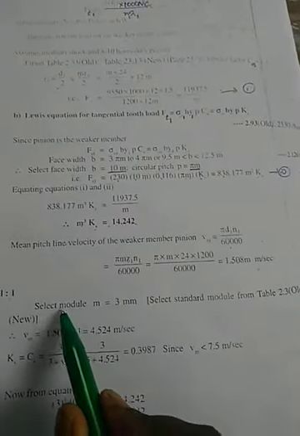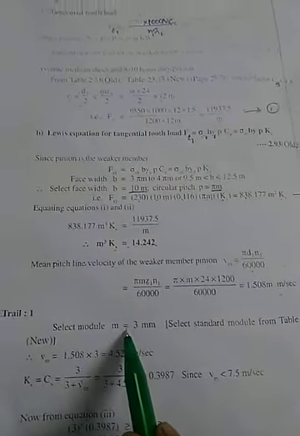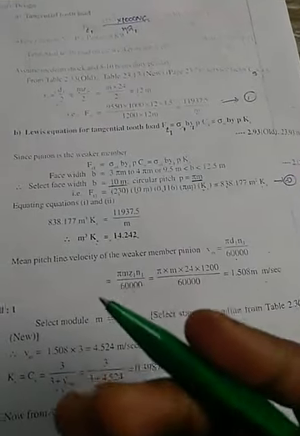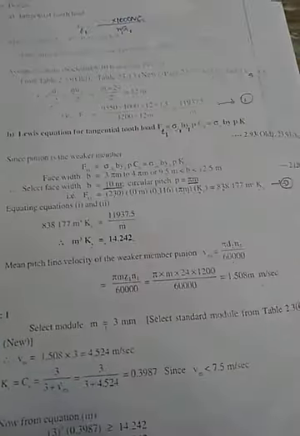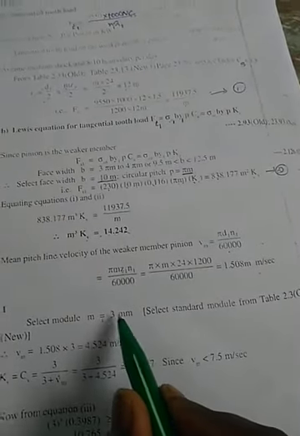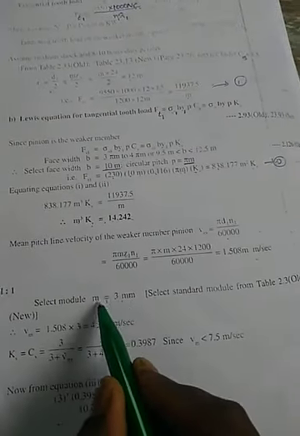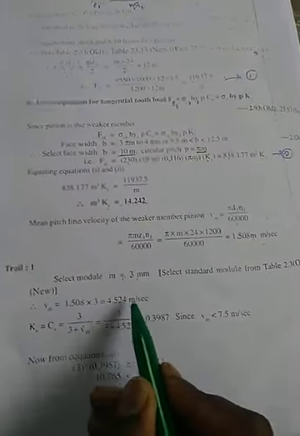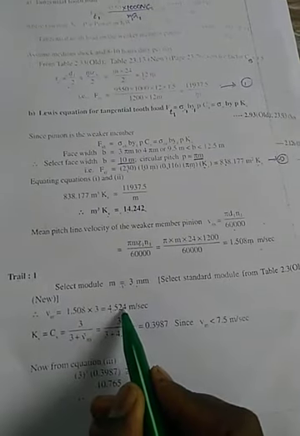Now same procedure. First trial: select module is equal to 3. Instead of selecting 3 directly, you can select 2 also, no problem. So in closer way we are going to calculate. You can select 2 or you can select 3. And sure, if I am selecting 3, substitute 3 here. So then velocity we will get 4.5. Again velocity 4.5 is less than 7.5.